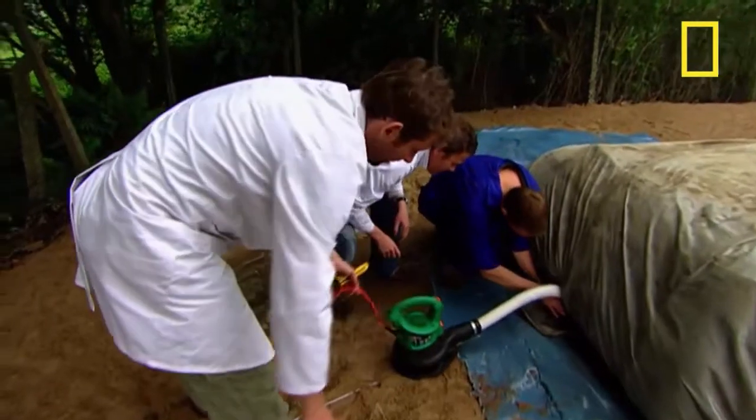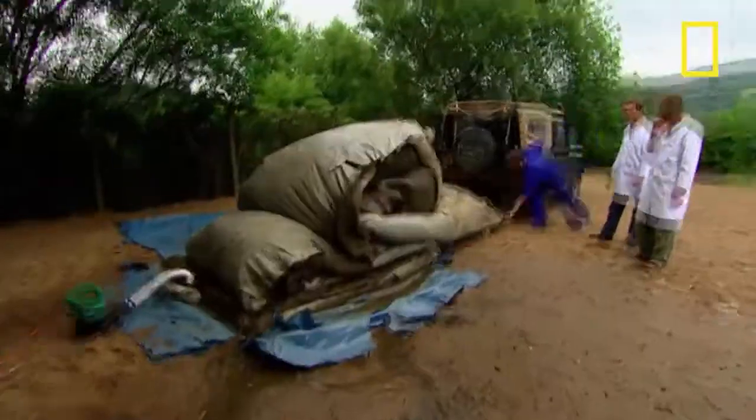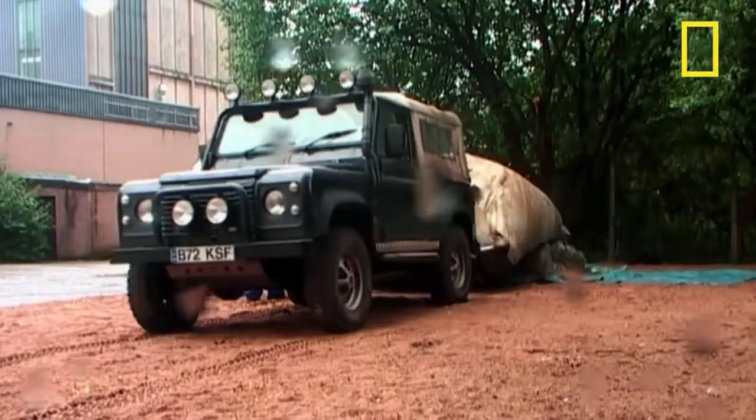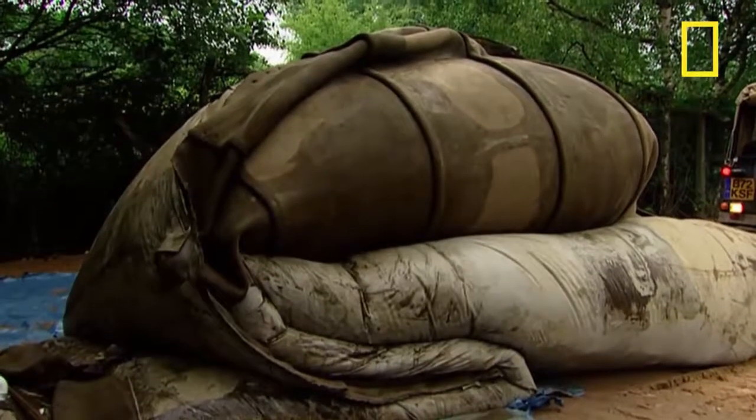The next stage is to fit the blower. The blower's on. The only other bit of gear you need is something to drag out the cloth so it's completely unfolded before it's inflated. I still can't imagine what it's going to look like, but I can't believe that that little blower is lifting that weight.